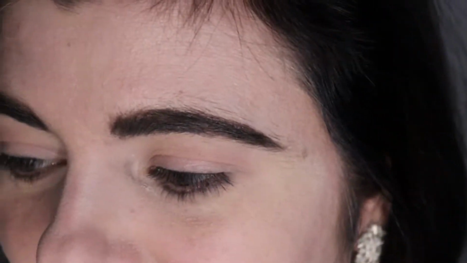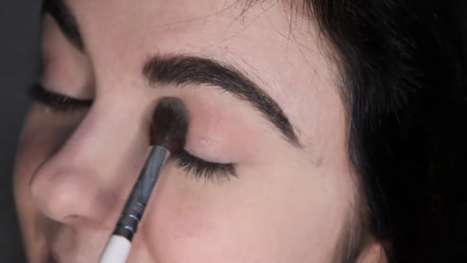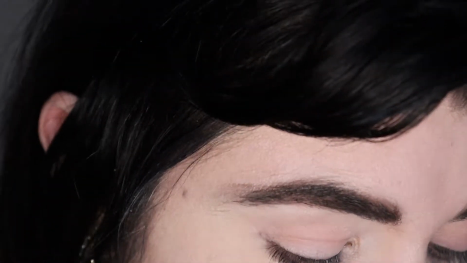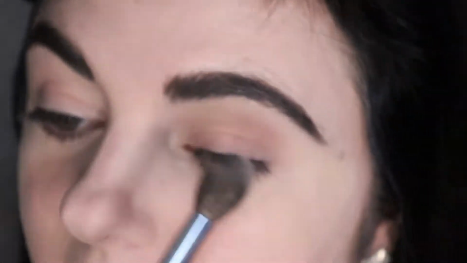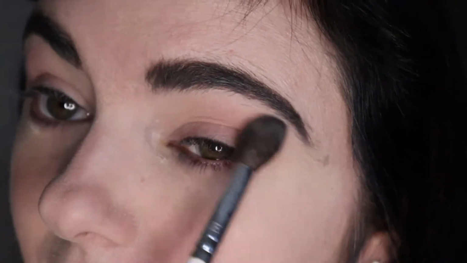And look at me using one palette. So, Going Coconuts by ColourPop. I'm so excited using one palette. Look at me. And I am using Shredded all over my lid here.